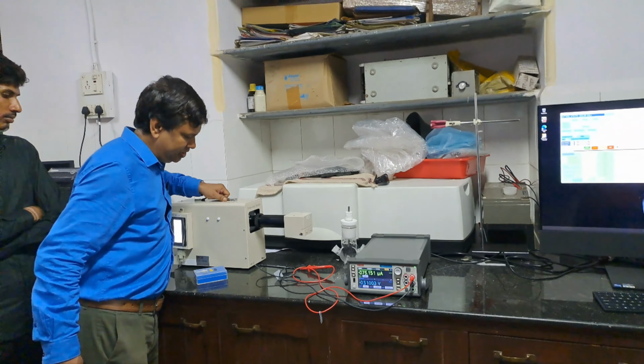So there you need this electrode. This is a working electrode, a glassy carbon working electrode. You can see that it's perfectly polished. There is no scratch.